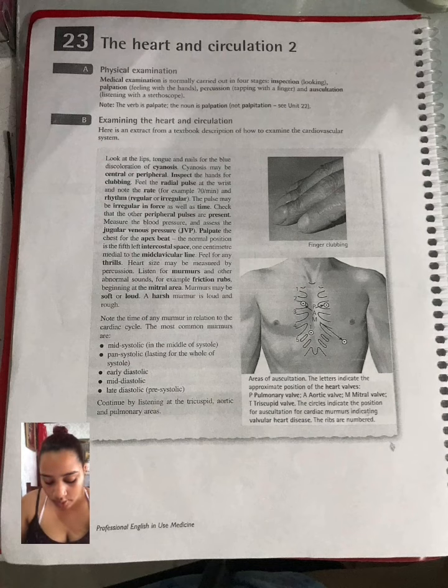Continue by listening at the tricuspid, aortic, and pulmonary areas. Areas of auscultation. The letters indicate the approximate position of the heart's valves. P, pulmonary valve.